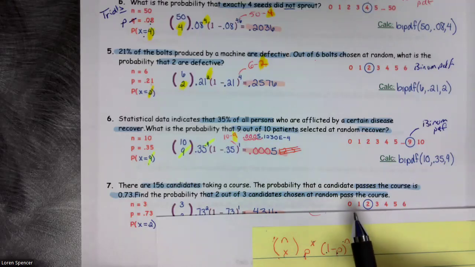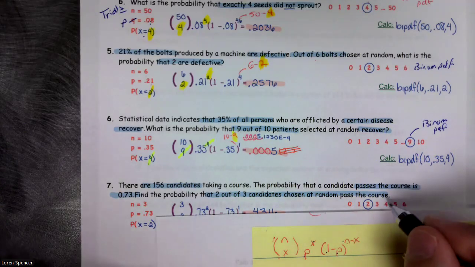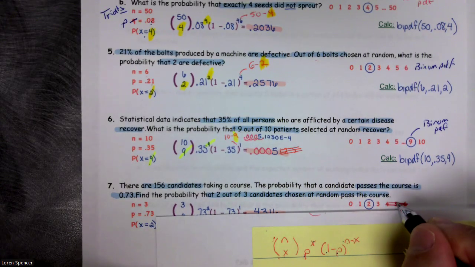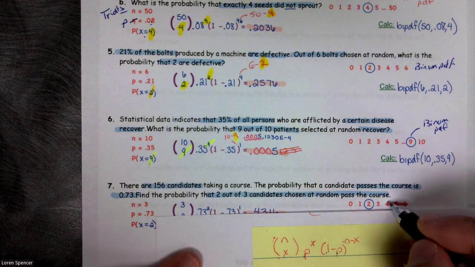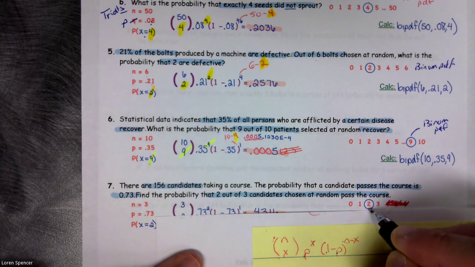So we're only circling this. By the way, this should not have gone to 4, 5, 6. We don't need this part right here. This is just a 2.